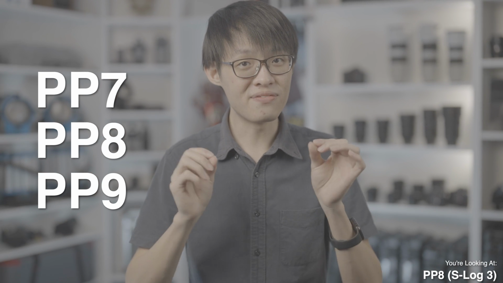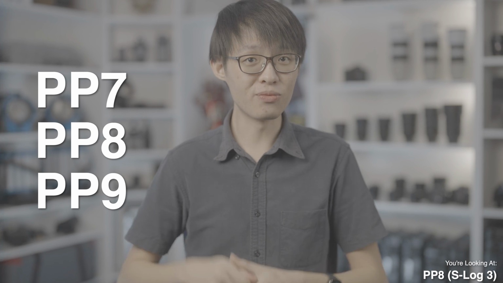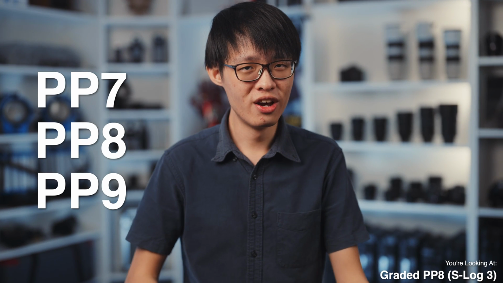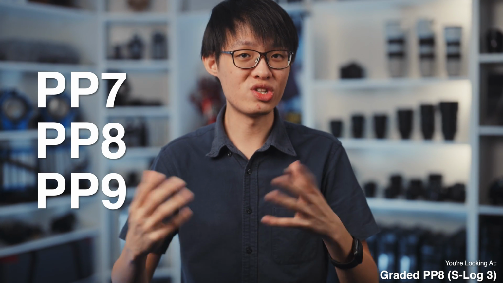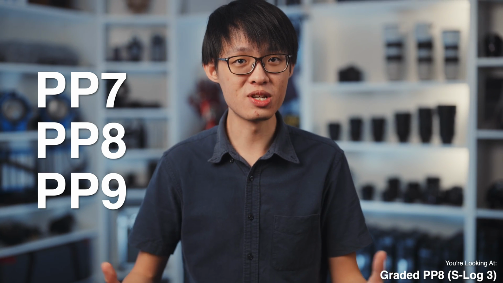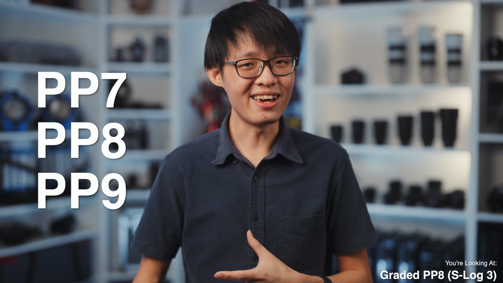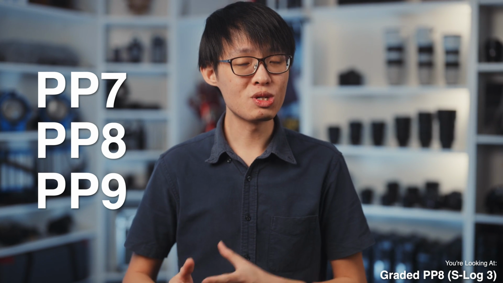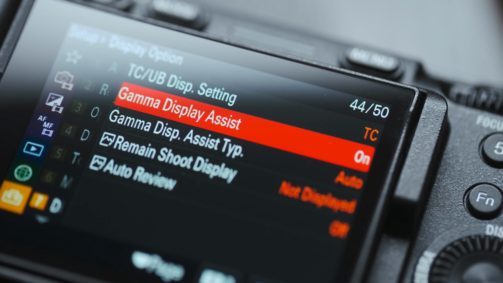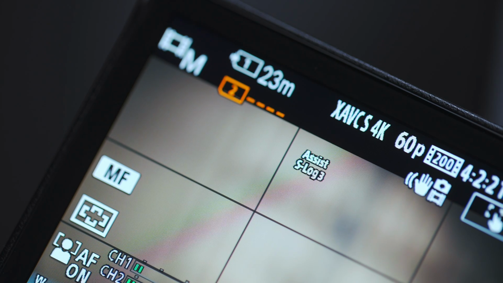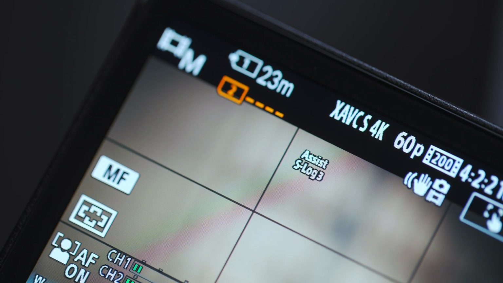But this gives you a very malleable image to work with when you apply color grading in post. Most Sony shooters who wish to get the most dynamic range out of their alpha cameras would typically shoot in S-Log3, which we can find as PP8 and PP9. You can also turn on Gamma Assist, which will give you a more contrasty image to look at when you're shooting with one of these log profiles.